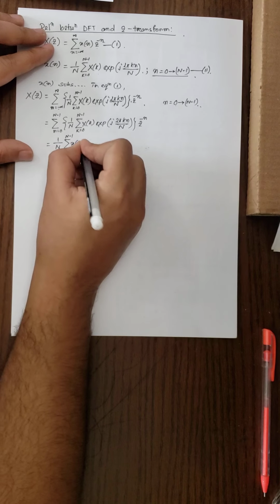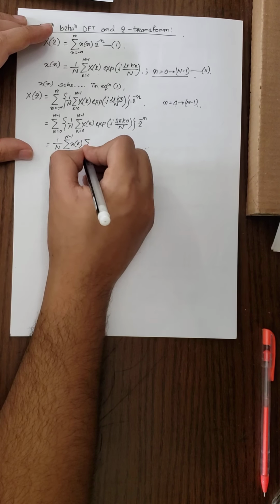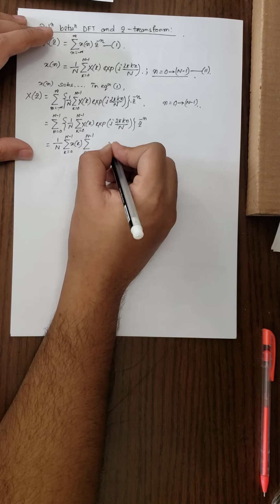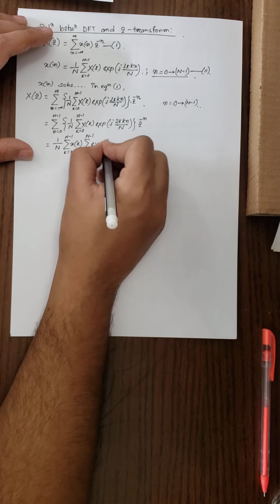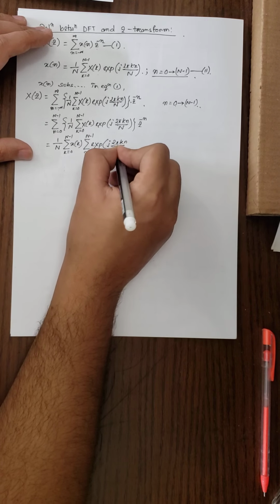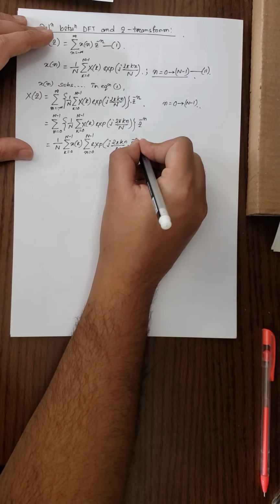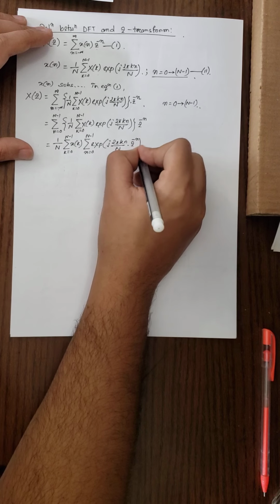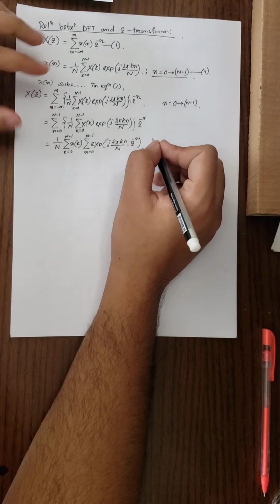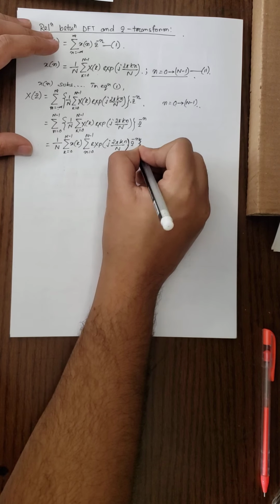X of k is also brought out of the second summation, since it is not dependent on small n. n goes from 0 to N minus 1, e to the power j twice pi kn over N times z inverse to the power n.